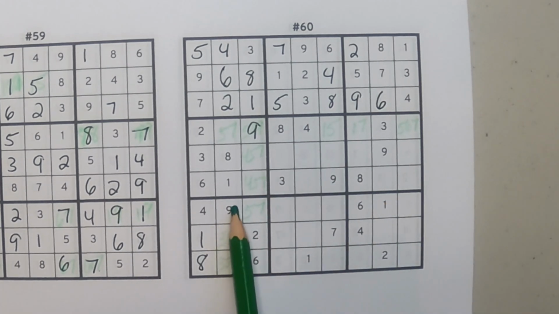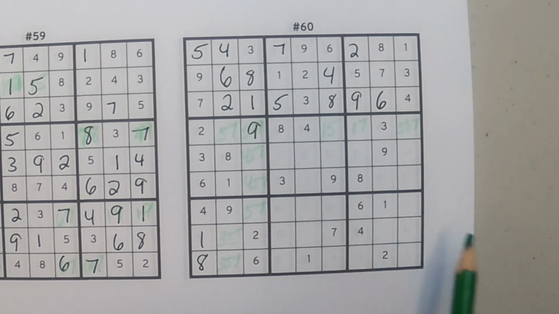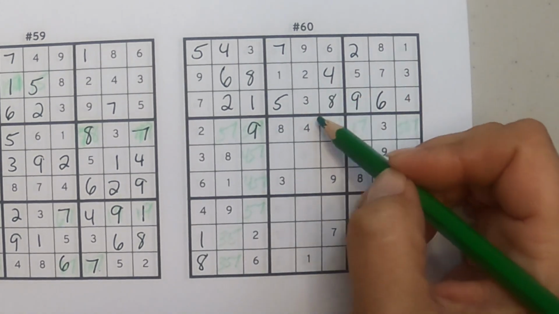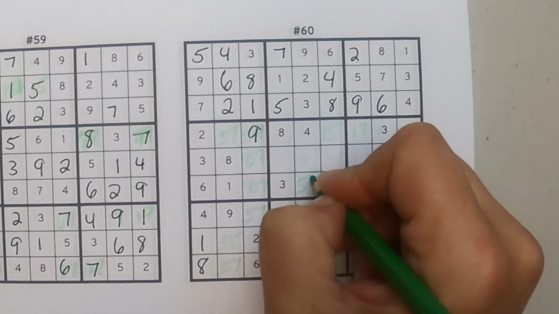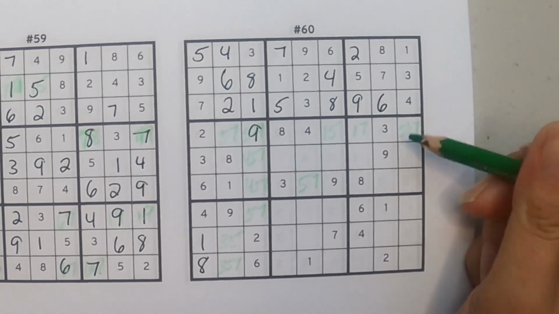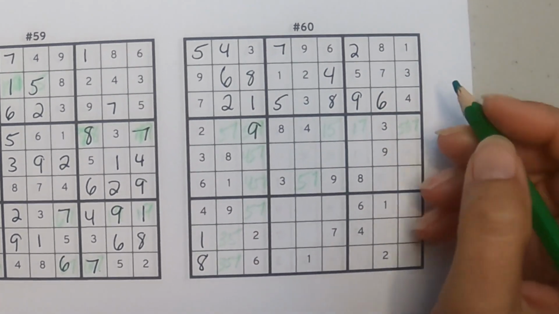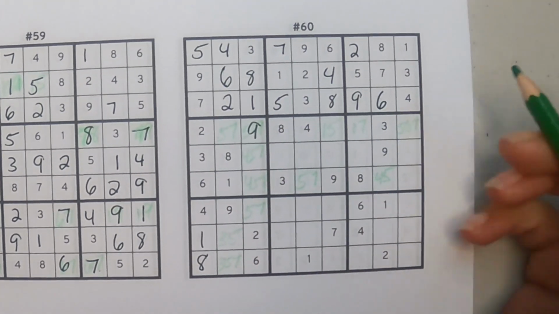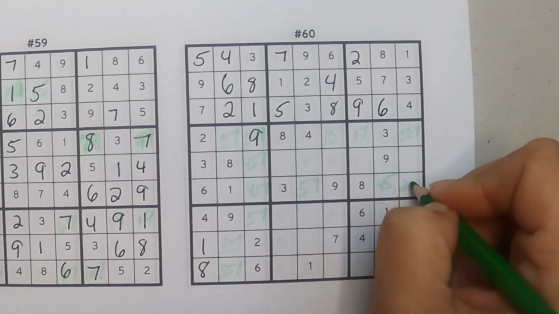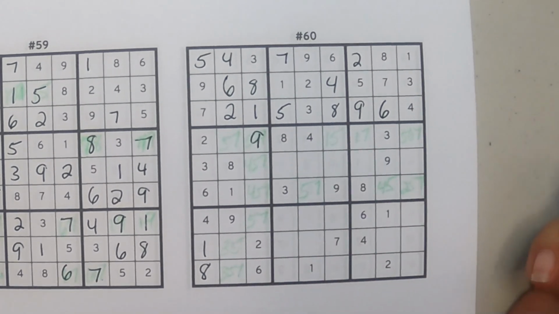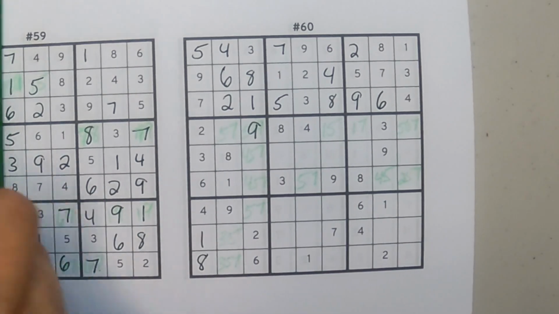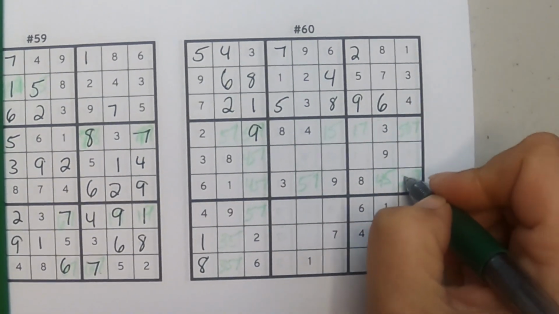For this row, we're missing 2, 4, 5, 7. We've got 2 and 4 here, so 5, 7. 2 and 7 here, so 4, 5. 4 here, so 2, 5, 7. But if we look, the only place our 2 can be in that row is here.